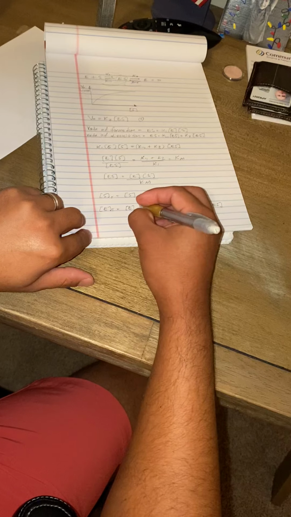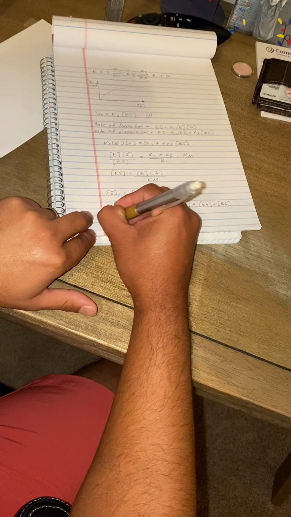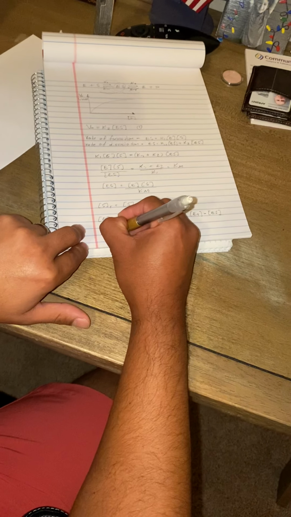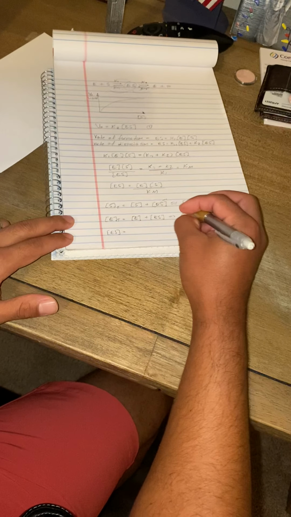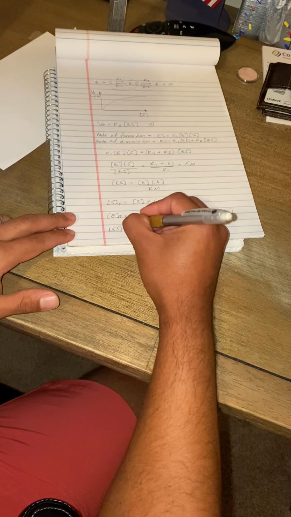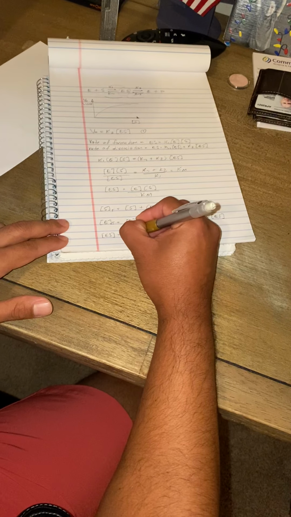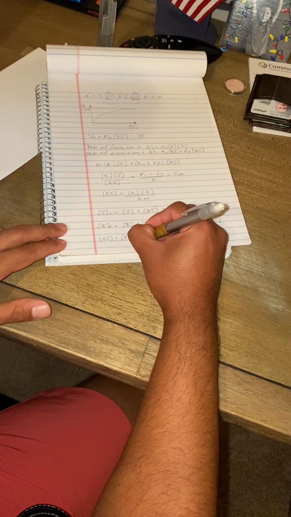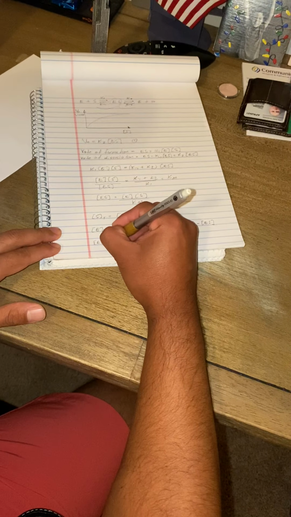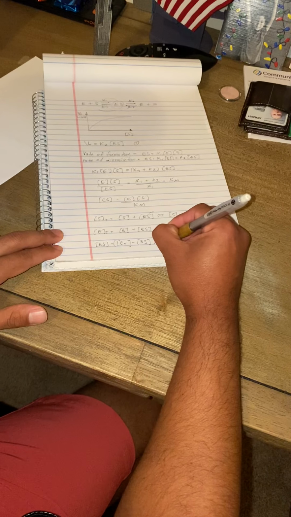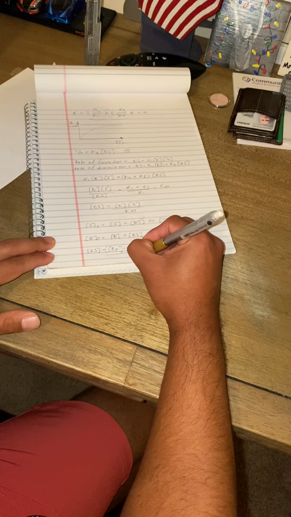So we get enzyme-substrate complex is equal to E, which is E total minus ES, times the substrate concentration divided by Km.